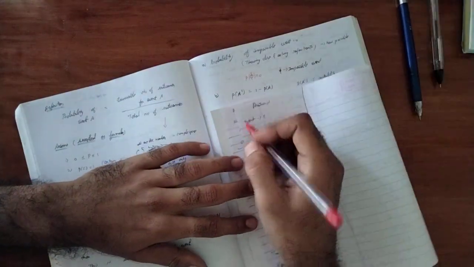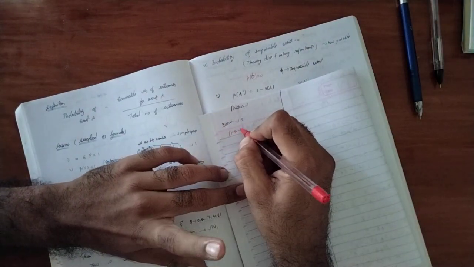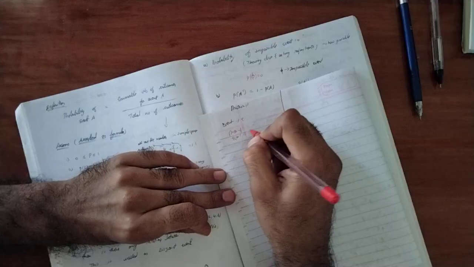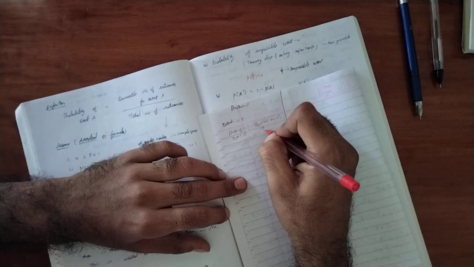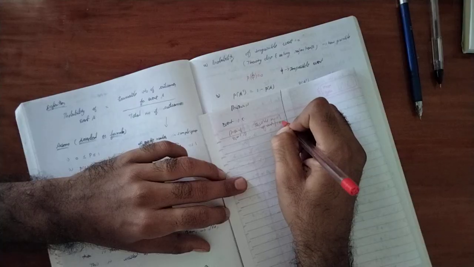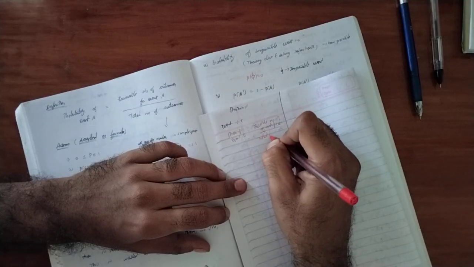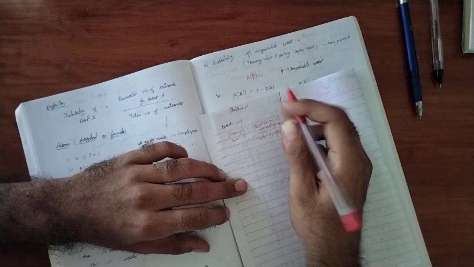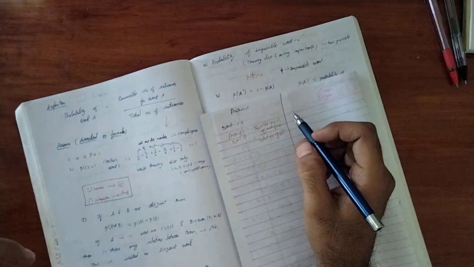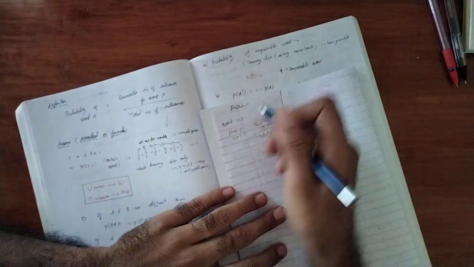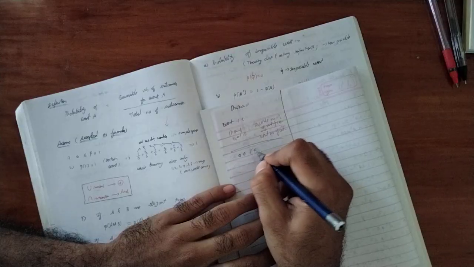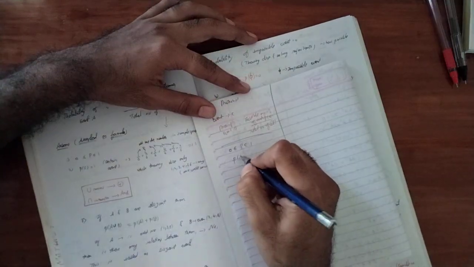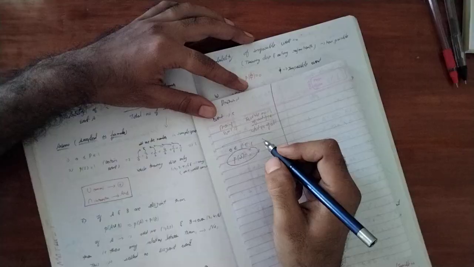You can see that the probability of event A equals the favorable number of outcomes of event A divided by the total number of outcomes. Probability will be less than or equal to 1. The probability of the sample space equals 1, this is the most important.